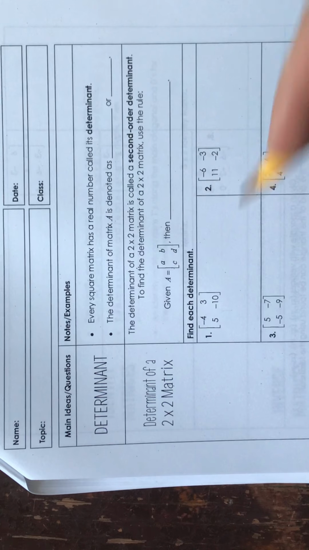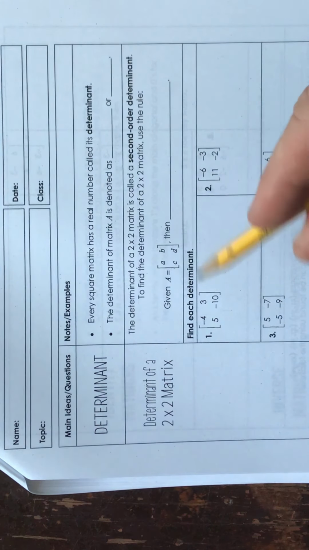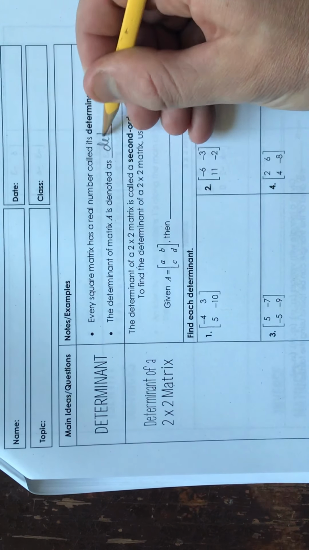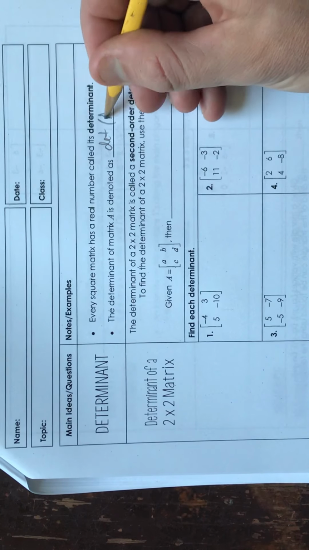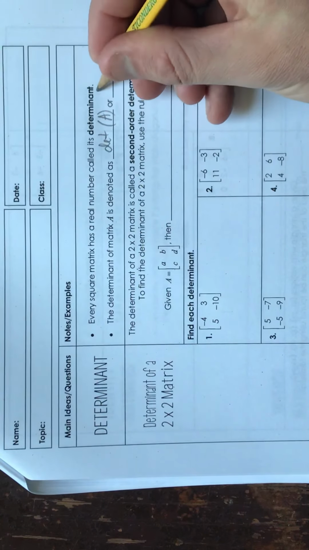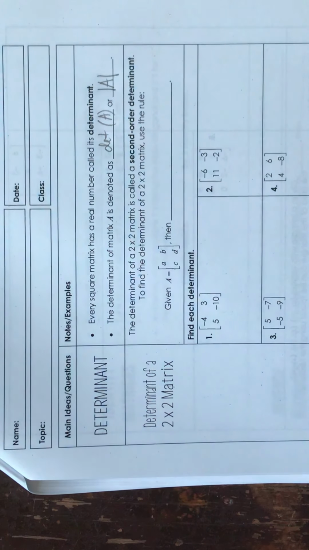Today what we're looking at are determinants. A determinant is something that any square matrix has. It's just going to be a real number. It could be a positive or a negative number, but it's going to be a real number. And the way we denote these, if we have a matrix A, we can write it as DET and then A in parentheses, so determinant A, or more commonly like that. Kind of looks like absolute values almost. So that's the symbol to represent the determinant.